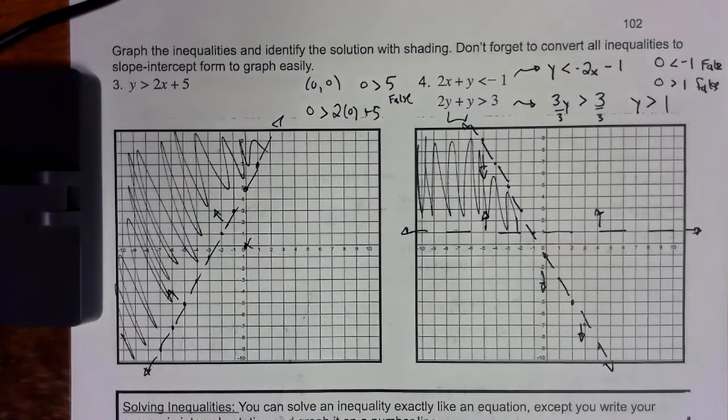All right, so that's part of inequalities. The next set is going to be solving them. And the one difference that we're going to start doing in Algebra 2 is we're going to write our solutions in interval notation. So go ahead and slide your paper down, and let's take a look at the way we're going to write our solution set to inequalities.